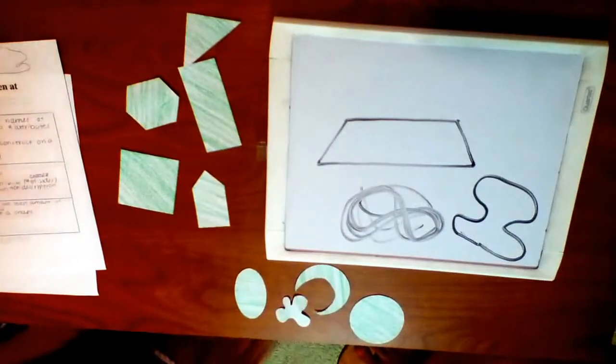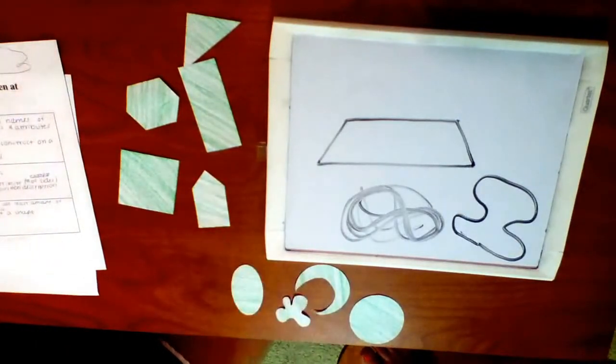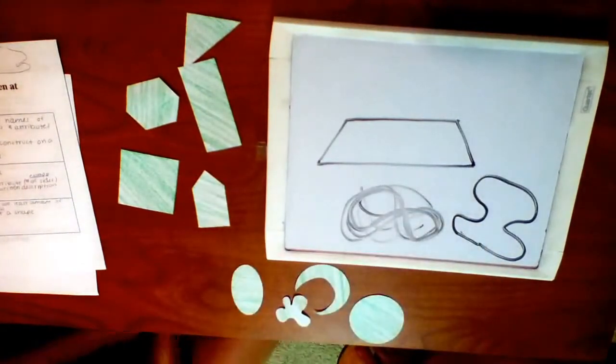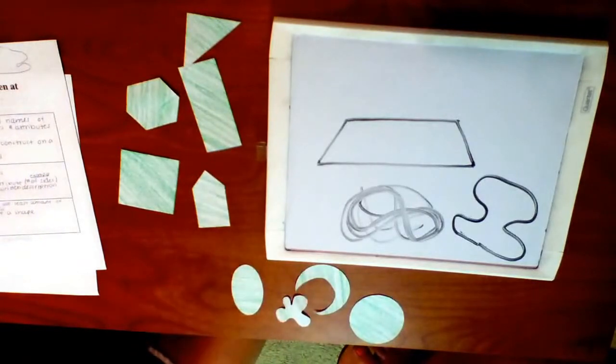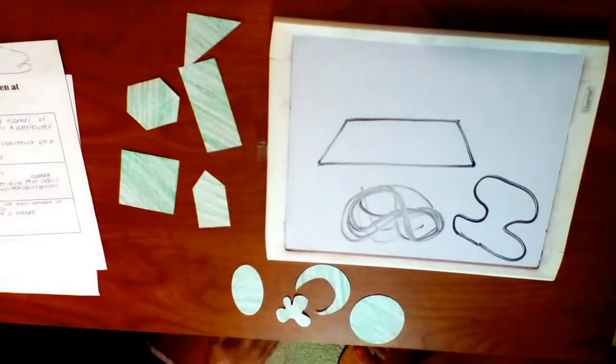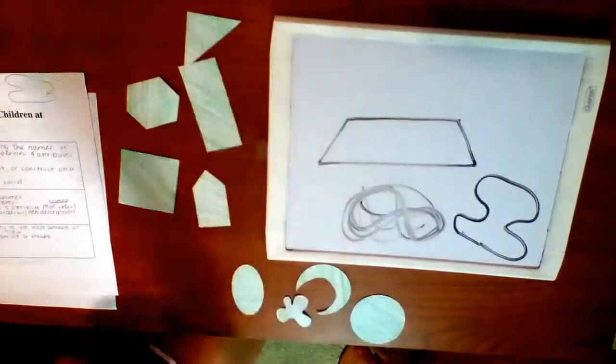Roundness. Good, roundness. Okay, so they had no straight sides. So does this fit that? Yes. Good, excellent. So therefore, you drew some shapes that fit into your categories. Good. All right, great job. So here, you can erase that if you want.